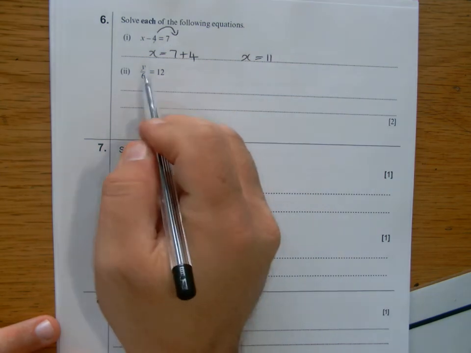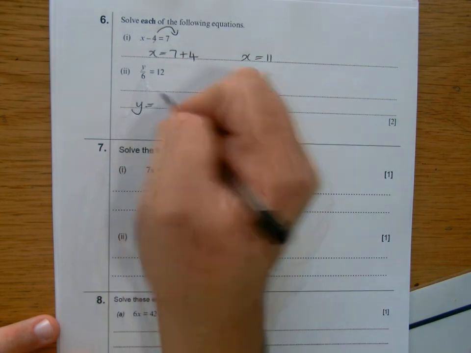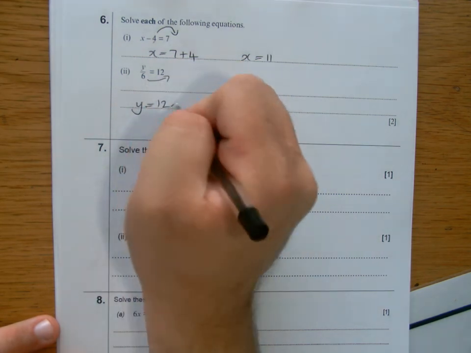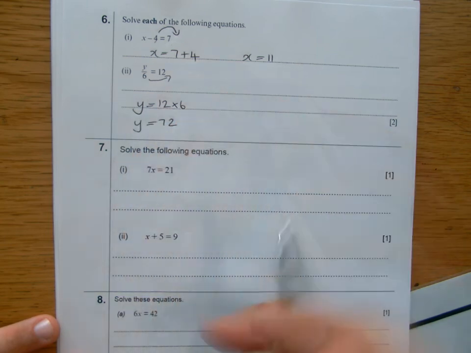With part 2, we're dividing by 6. So to get y on its own, because it's dividing, you take it over, you do the opposite, and you multiply by 6. So we get 12 times 6 is 72. Okay.